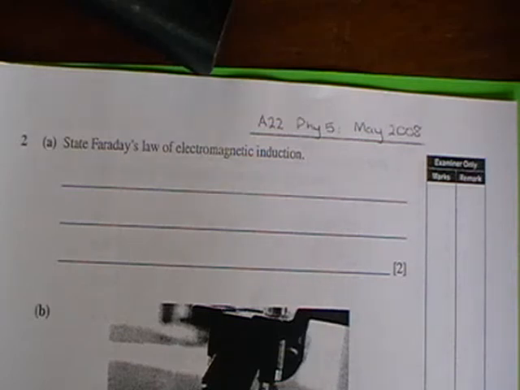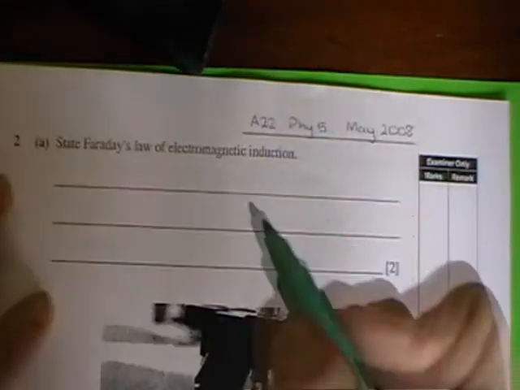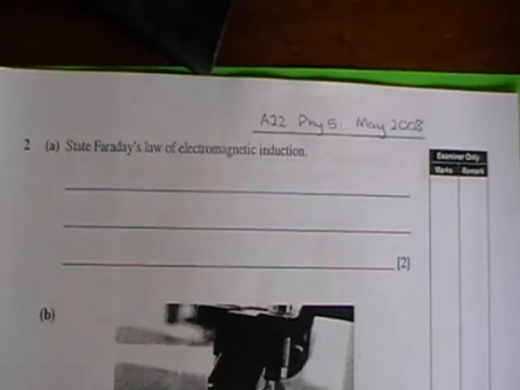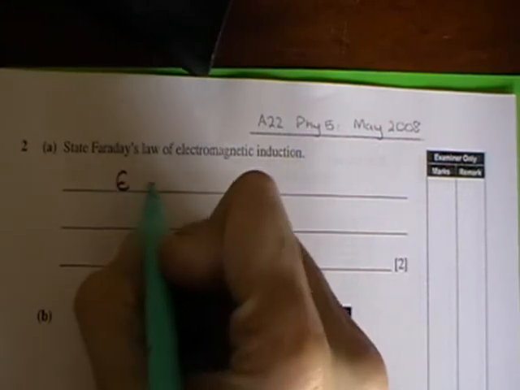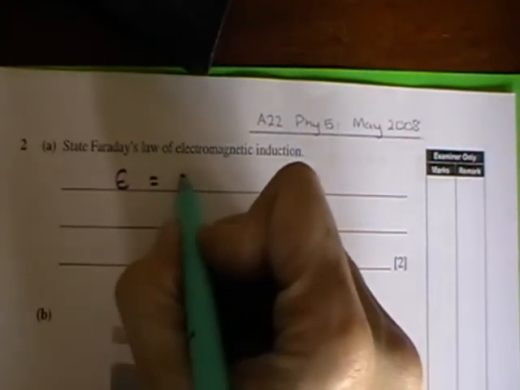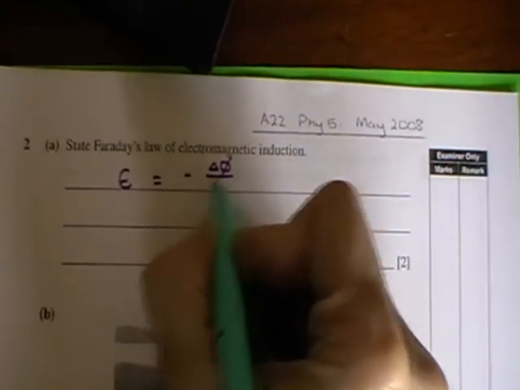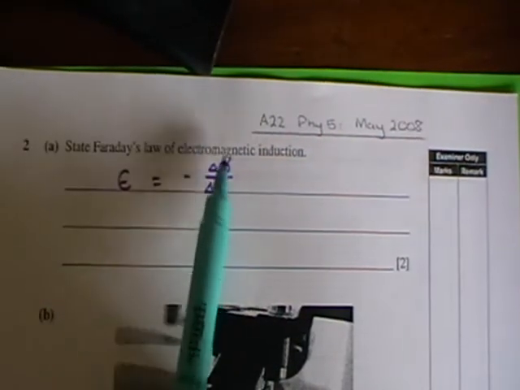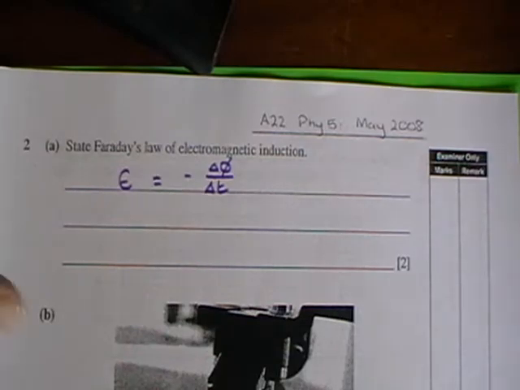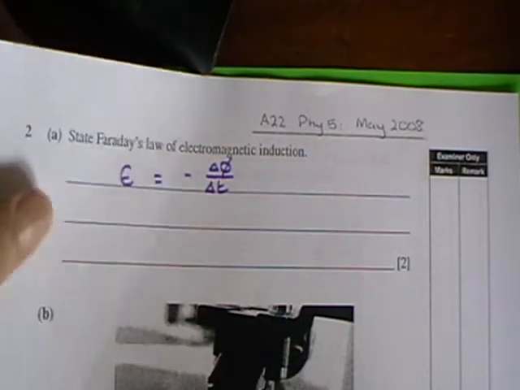This is question 2, A2 Physics 5, May 2008, and this is a question about electromagnetic induction or magnetic fields. State Faraday's law. I'm just going to write it down as the equation: E is proportional to, or equal to, minus delta phi over delta t. When you write that down, you're going to say something about E being proportional to the rate of change of flux. If you write this down, you must explain the symbols.